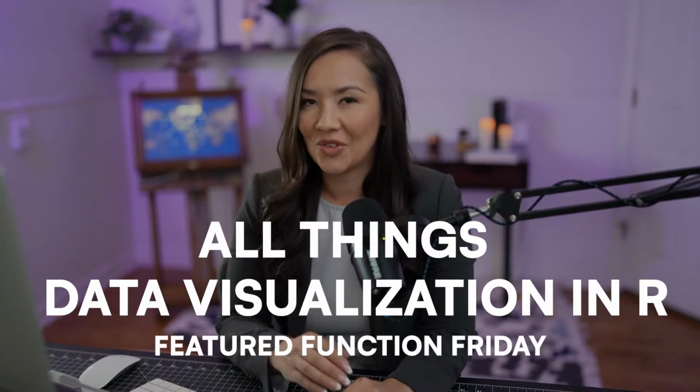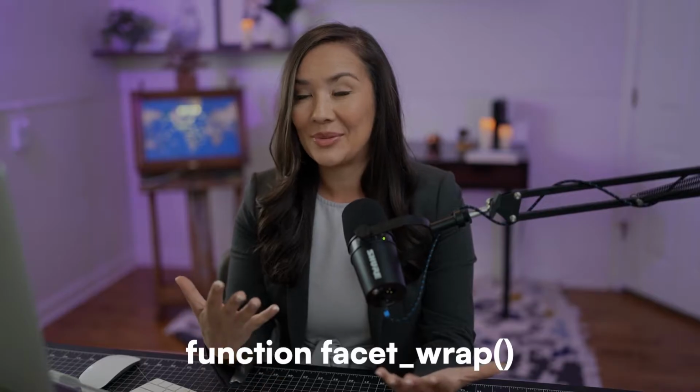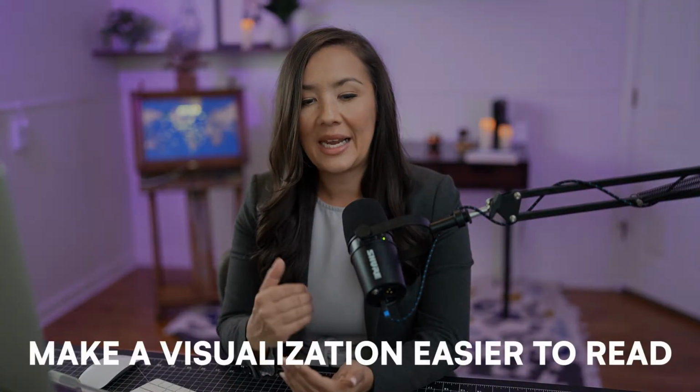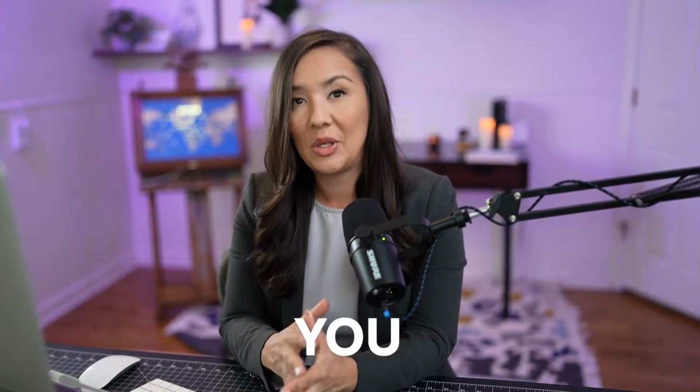Today is Featured Function Friday, and we are going to be talking about the function facet wrap. Facet wrap is really cool in the sense that it allows you to plot several graphs side by side if they have the same or similar types of X and Y axes. It is very useful if you want to make a visualization easier to read if all of the variables are kind of stacked up on top of each other, if you've layered many different channels. So it's a very useful technique and it will help you declutter your visualization. So let's jump right in.